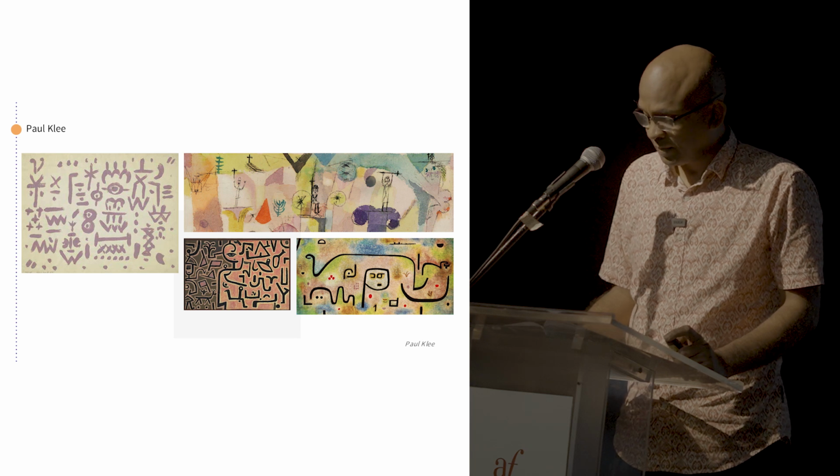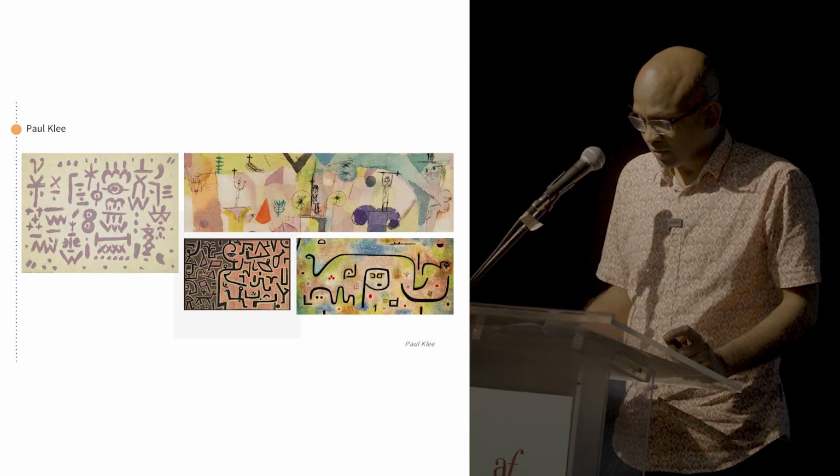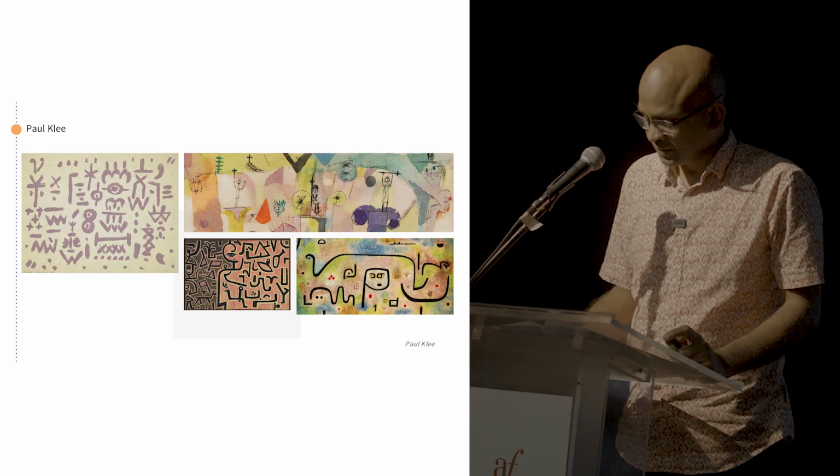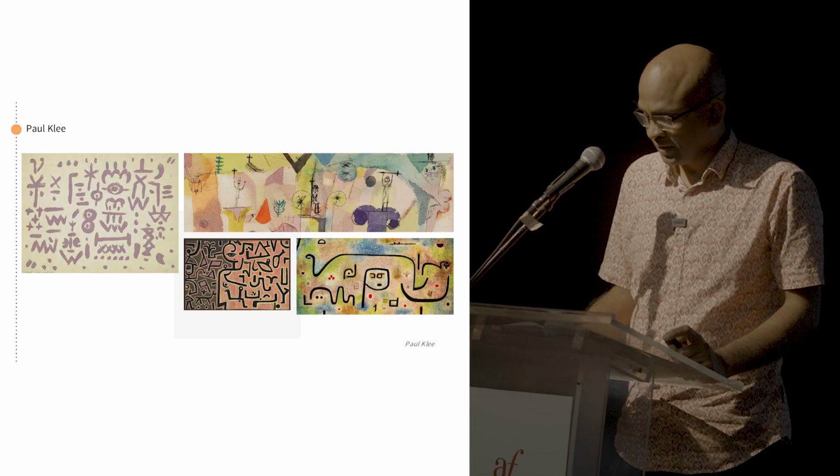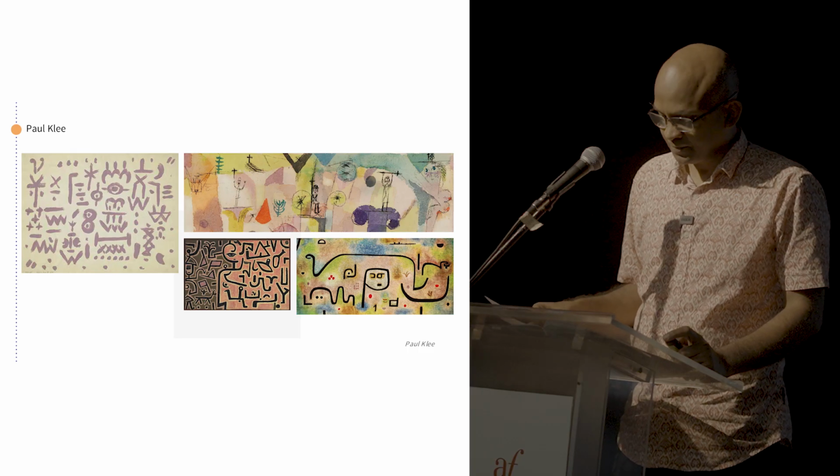Paniker found in Klee a mentor, guiding him through the contradictions that modernity posed. He knew he had to begin anew to create what he called Indian and worldwide contemporary.